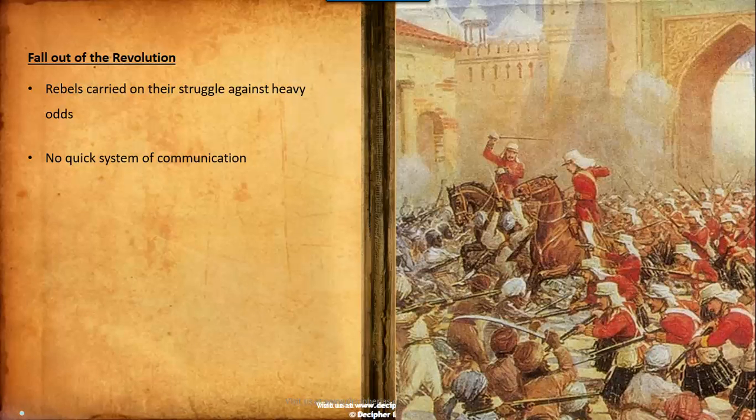They had no quick system of communication for their command, and hence no coordination was possible amongst the rebels. Consequently, they were unaware of the strengths and weaknesses of their counterparts. They were not very aware of what advantages the British forces had and what their weaknesses were. As a result, they could not come to each other's rescue in times of distress. If one army of Indian soldiers was fighting on the outskirts of Delhi, the army fighting on the brink of Meerut city could not come to its rescue.